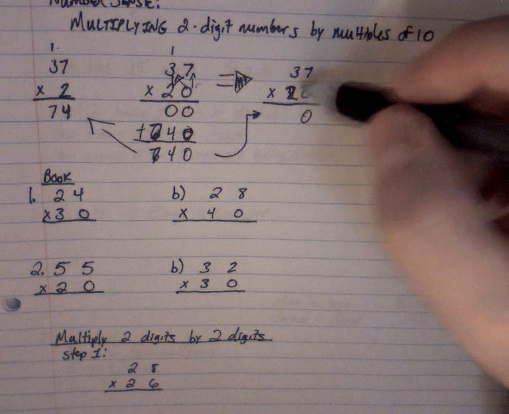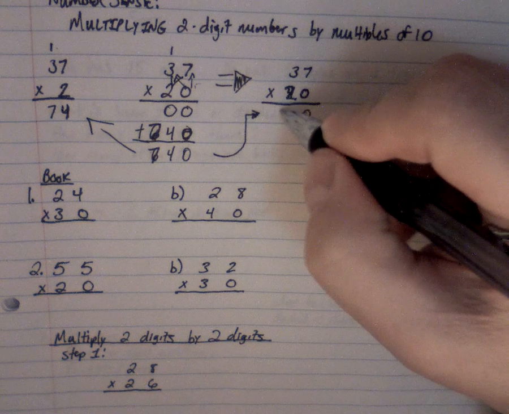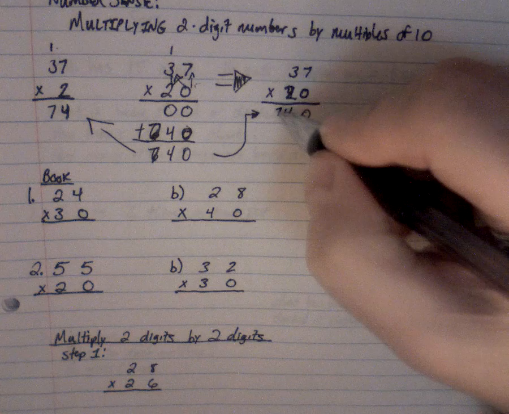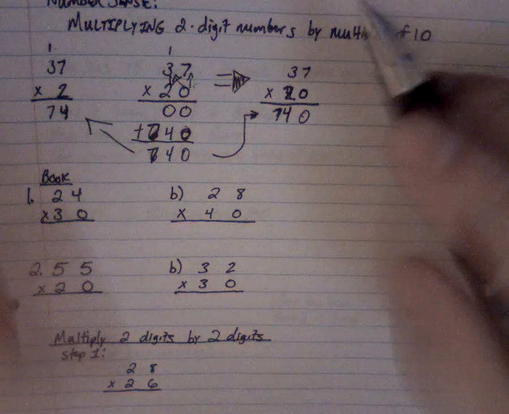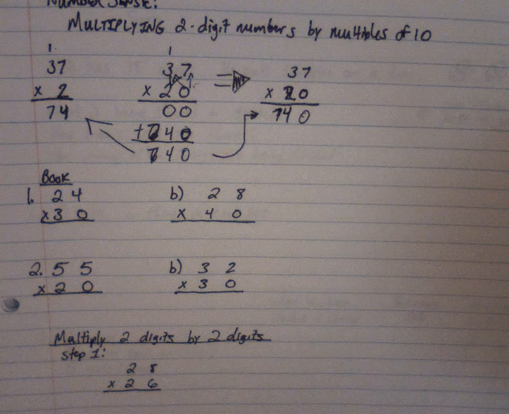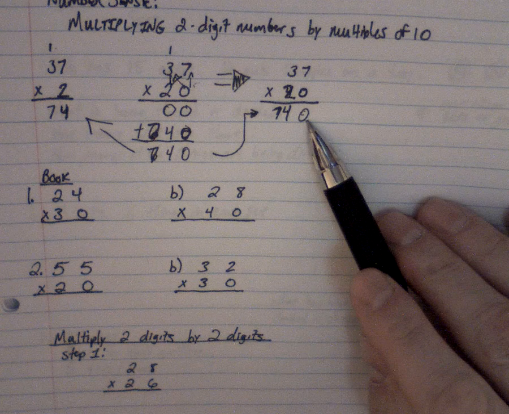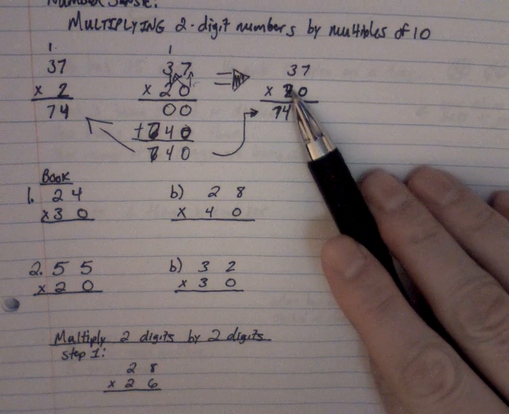Then if we do our 2 and we multiply, what are we going to get? We're going to get 74. So guys, what we need to remember is that when you're doing multiples of 10, just add a 0 on the end and then multiply by whatever number ends in the 10 spot.